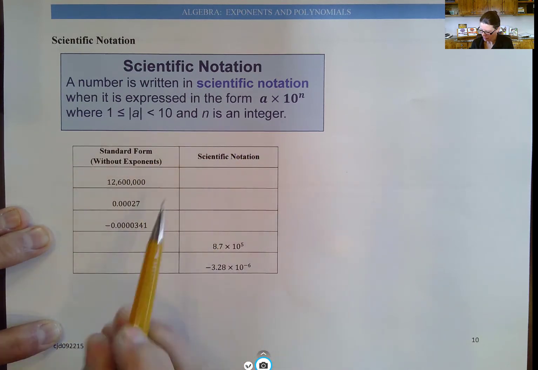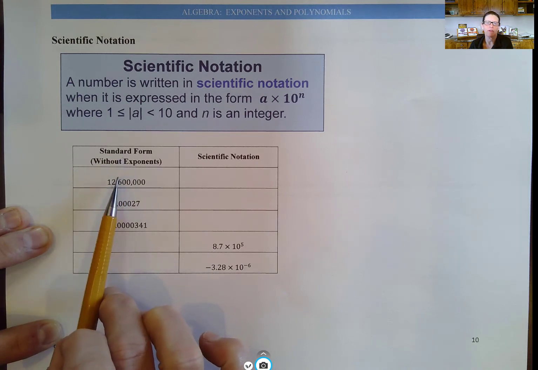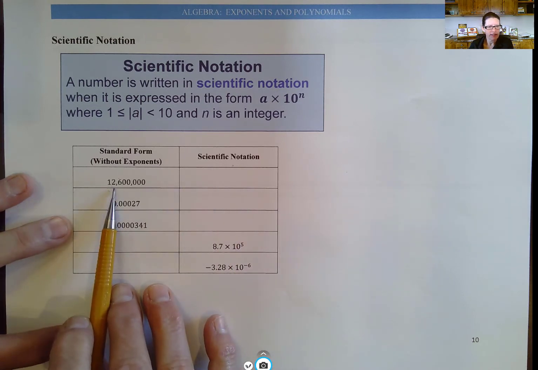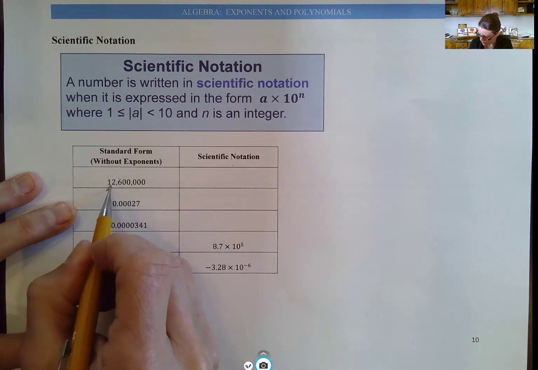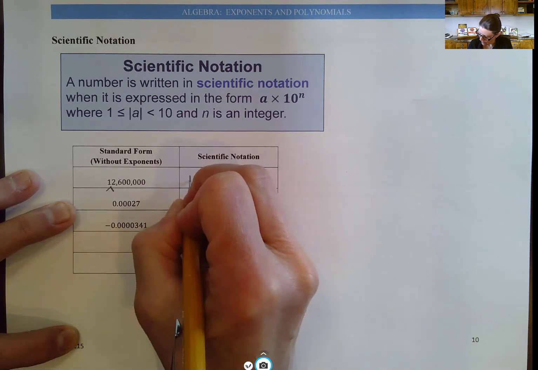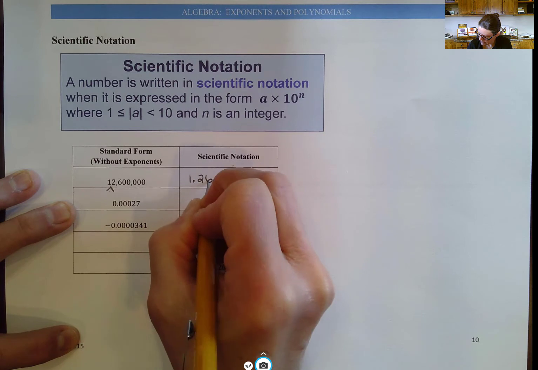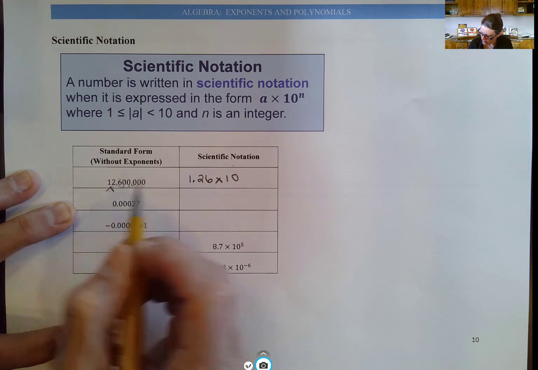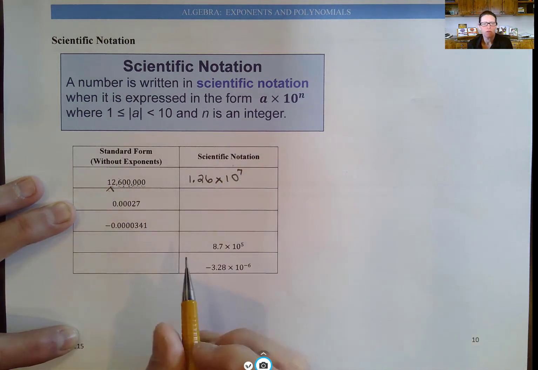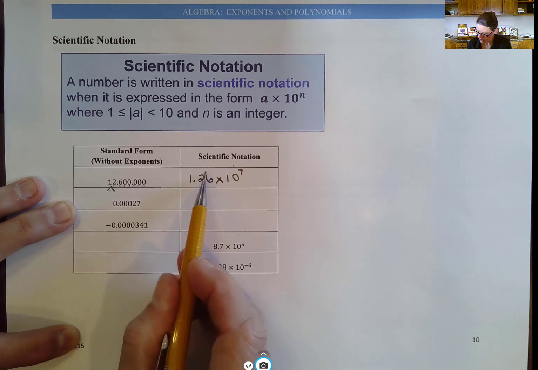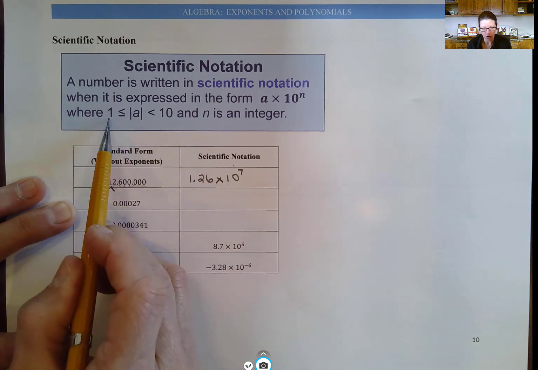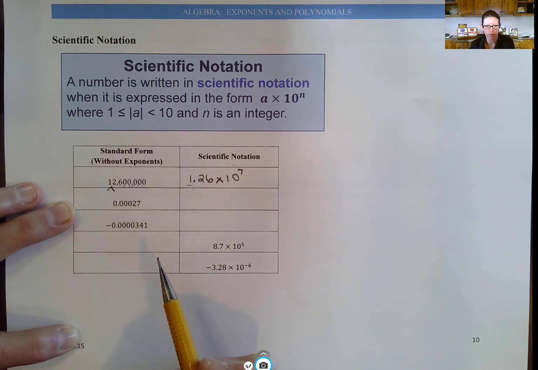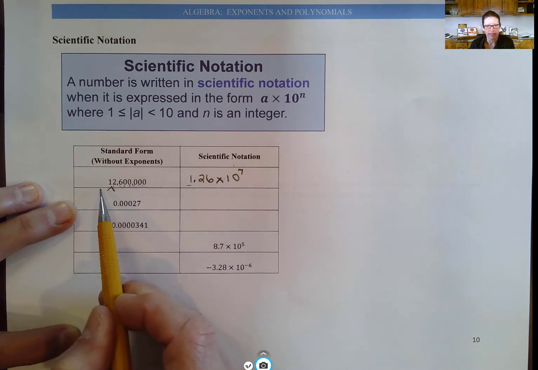Let's look at some examples and compare standard form, that is without exponents, to scientific notation form. The number 12,600,000, if we put that decimal point right here, we can write that as 1.26 times 10 to the 7th power. So scientific notation has a number with an absolute value that's greater than or equal to 1 but less than 10. So you're only going to see a single digit here to the left of that decimal point. And then we just count the number of places.